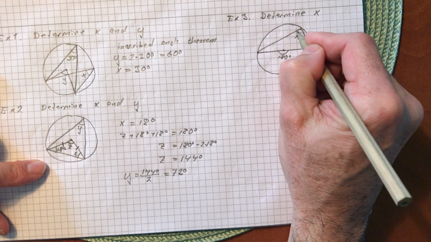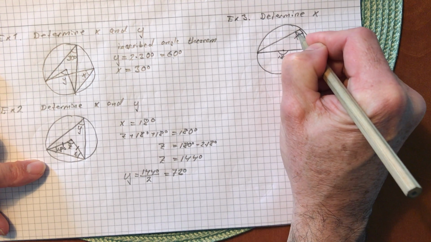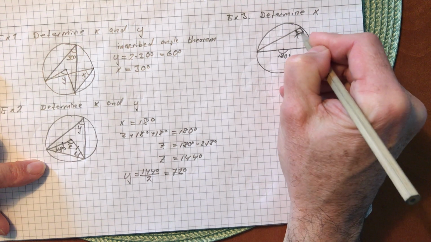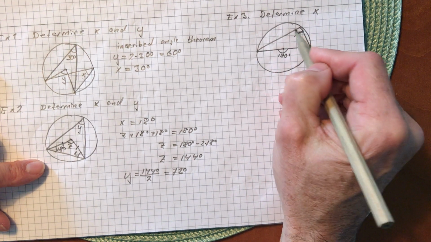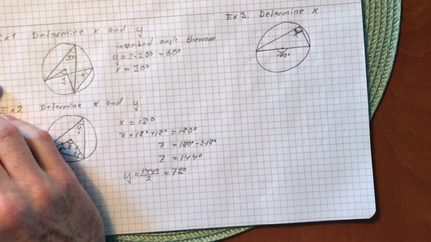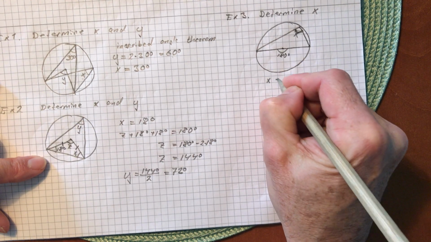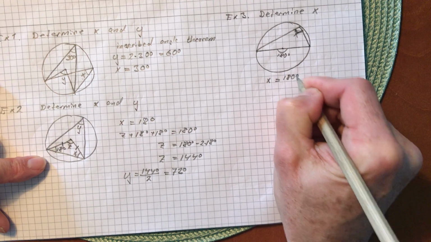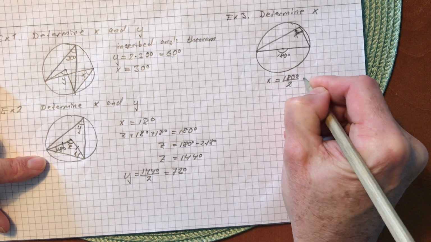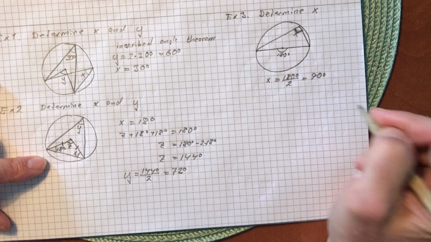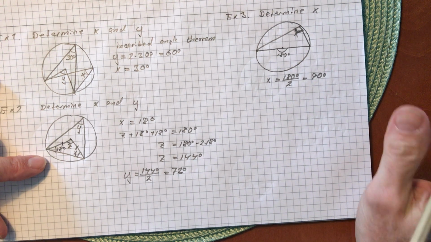If we knew it, we should have written it like this, the angle. But it doesn't matter. It could be 90 and you draw the symbol for it like this, because you don't know what it is. So x is equal to 180 degrees divided by 2. That is 90 degrees. Like this.